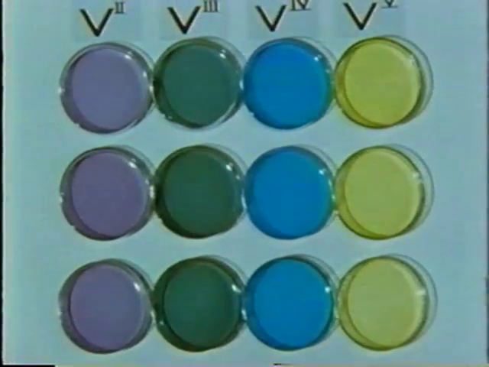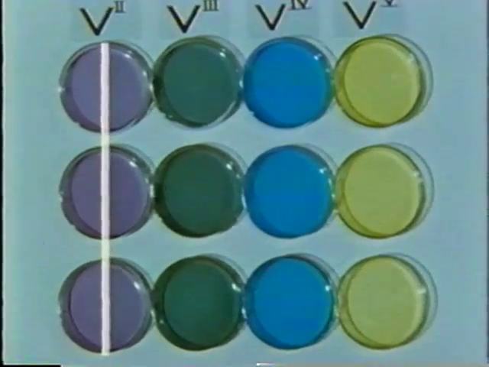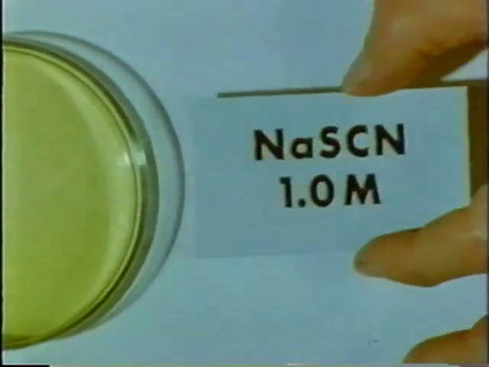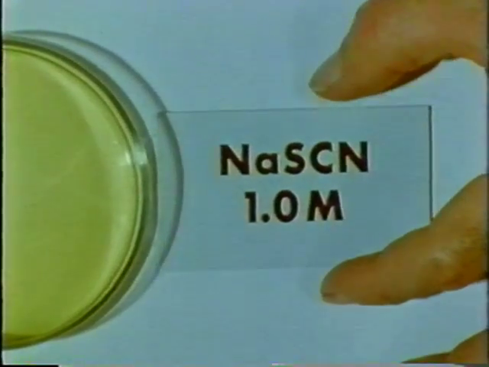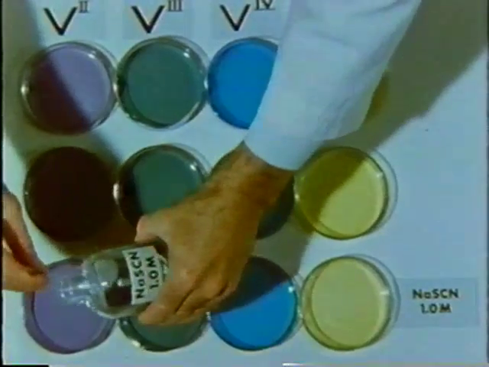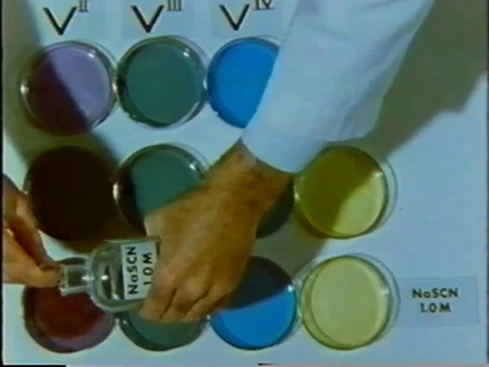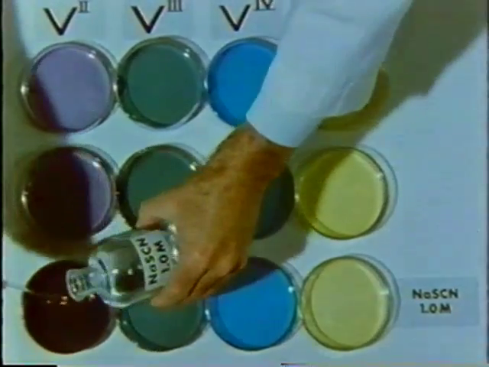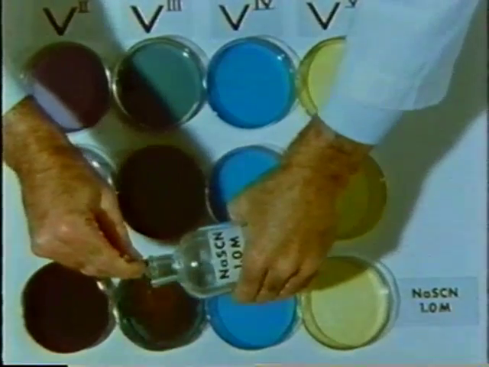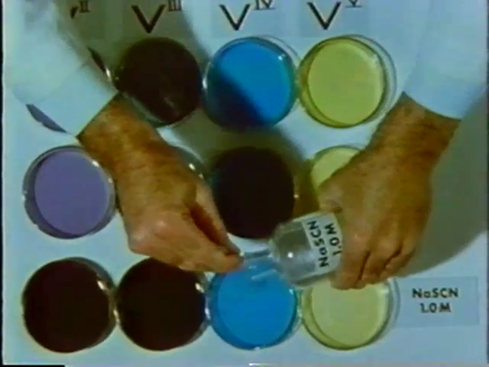Here are samples of vanadium in its 4 oxidation states: vanadium 2, 3, 4, and 5. First, we'll add sodium thiocyanate solution to the bottom row. These color changes are indicative of the formation of complex ions.